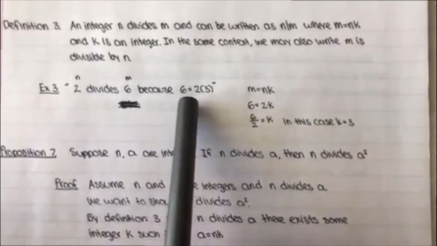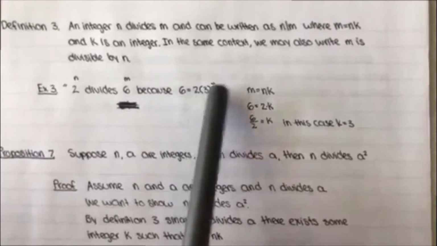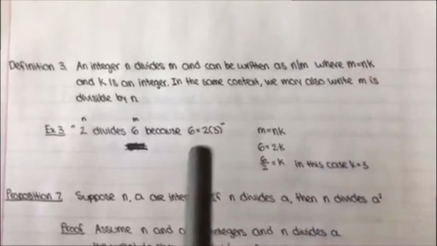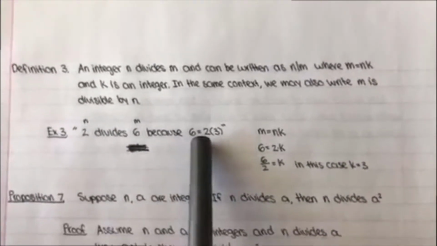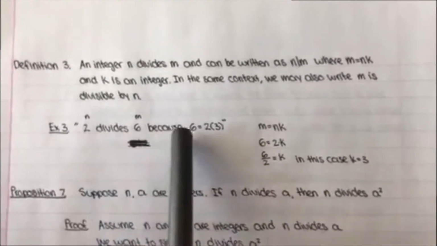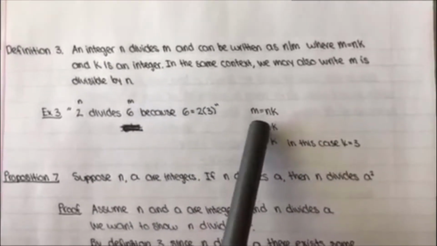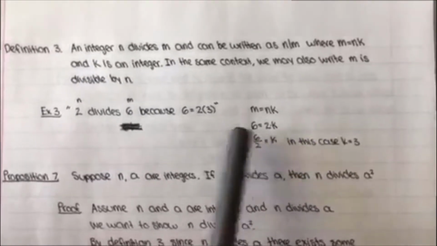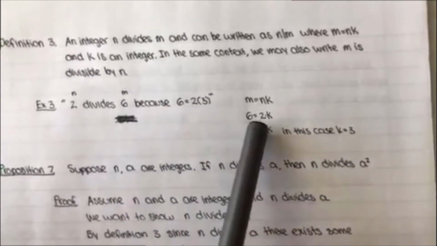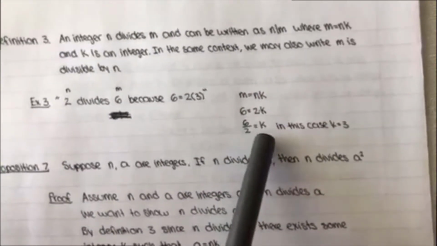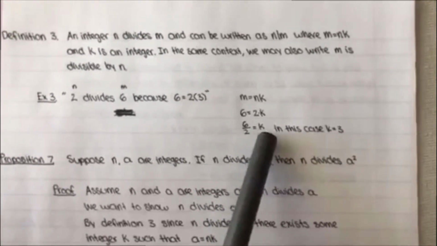So if we look here, 6 is equal to 2 times 3. It's just written in this form. m is equal to nk. So we have m here, which is 6, is equal to 2, which will be our n here, and k in this case will be our 3. So again, it's seen here, m is equal to nk. m will be our 6. 6 is equal to 2 times k. This is our n. 6 divided by 2 equals k. Since we have an outcome of k, we know it does divide. In this case, k will be 3.